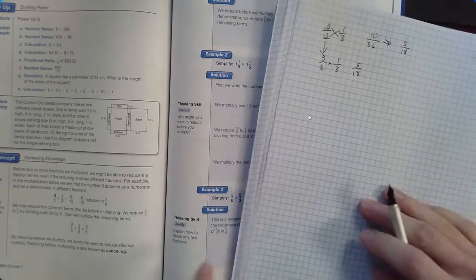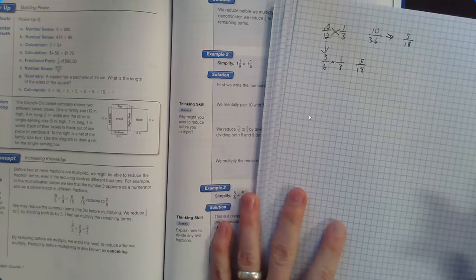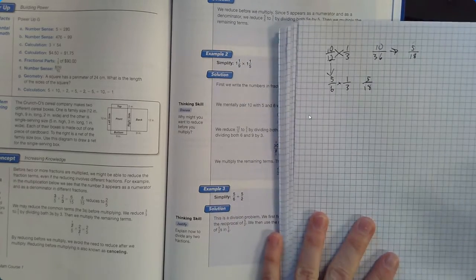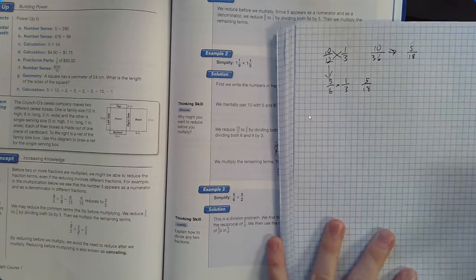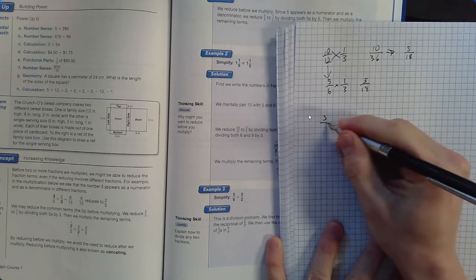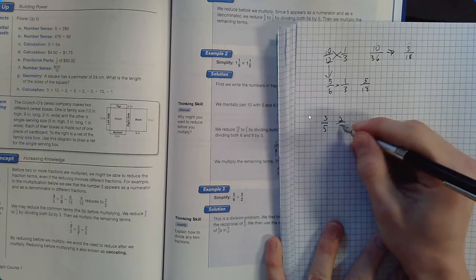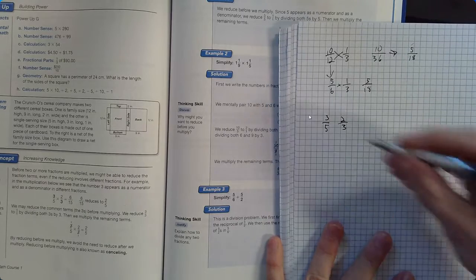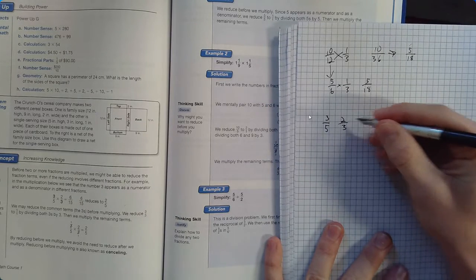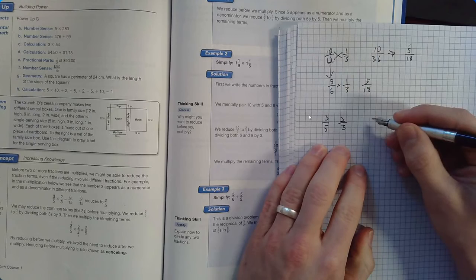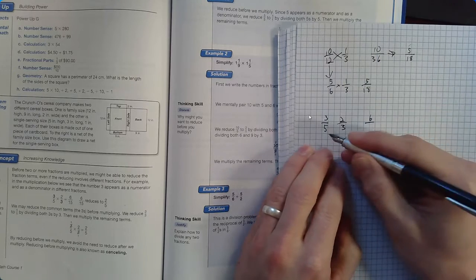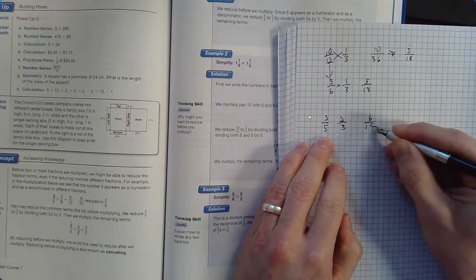What they're talking about is a simplified way of doing this, right? So if you have 3/5 and 2/3, okay? I can go ahead and I can do 3 times 2 equals 6, and I can do 5 times 3 equals 15, okay?